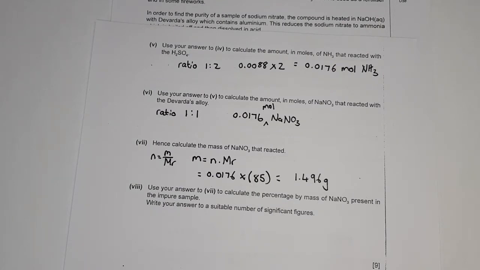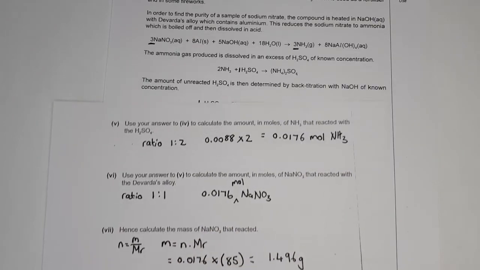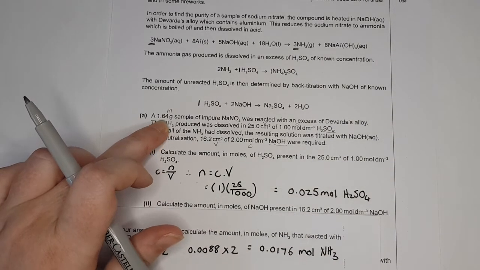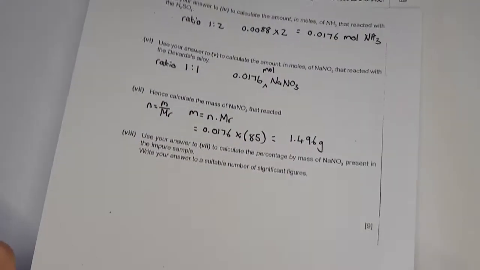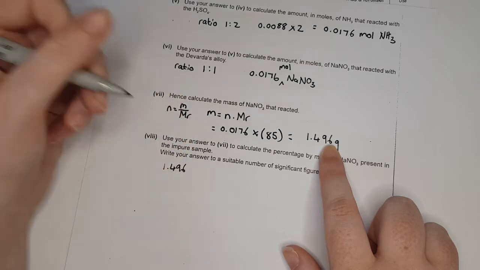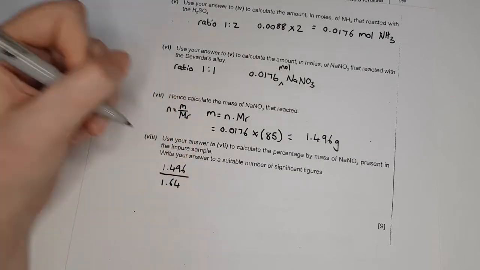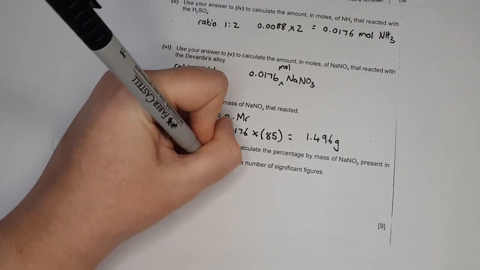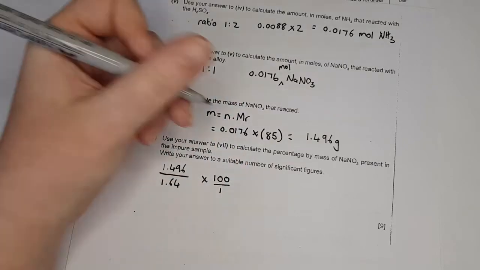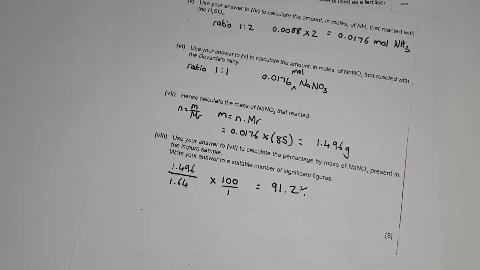So now that we have the mass of the NaNO3, now it says use that answer to calculate the percentage by mass of NaNO3 present in the impure sample. So this was the mass of the NaNO3, and if we look over here, my original mass was 1.64. So if I want percentage of mass, I can take what I have of 1.496 divided by what I originally had of 1.64 and times that by 100 to give us a percentage of 91.2% purity.